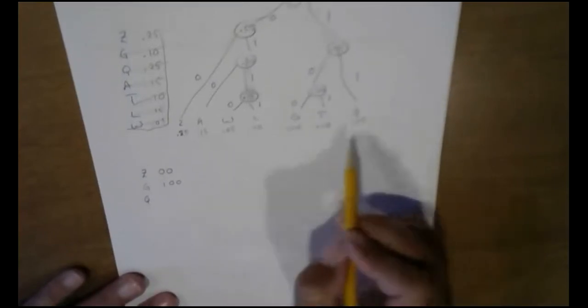All right, let's see what we have. We have Z, which is 0, 0. We have G. Here's G: 1, 0, 0. We have Q. Q's over here: 1, 1.